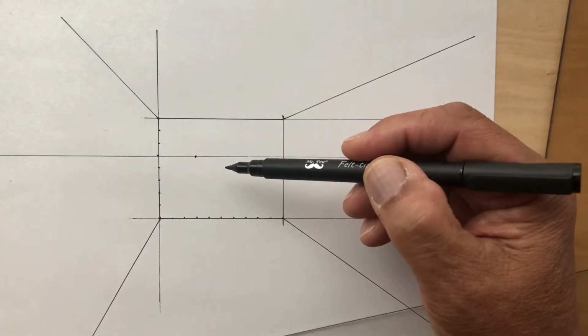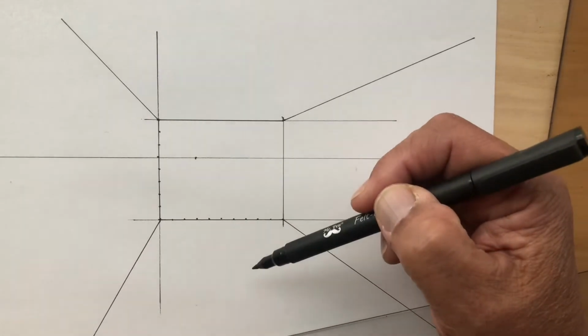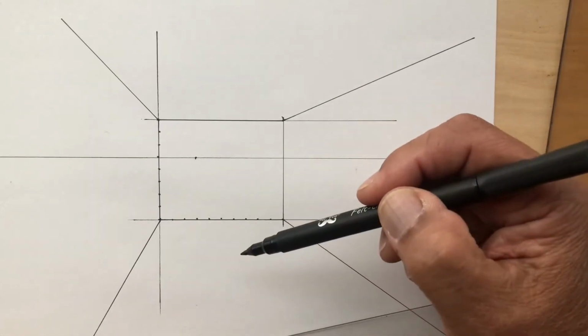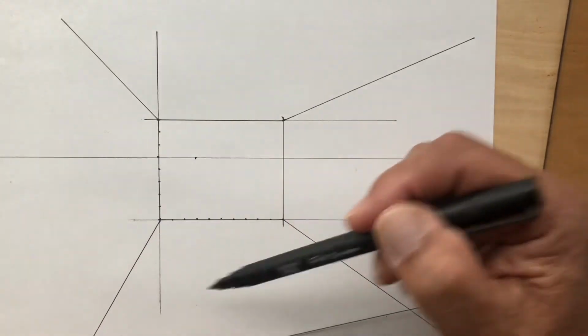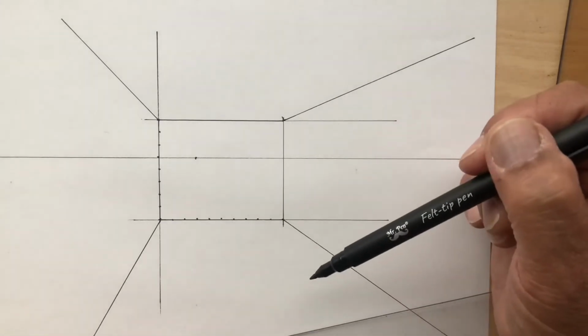The analogy is sort of like looking at a tunnel. If you're driving down a tunnel, your eye is focused right in the middle of the tunnel and right at the one vanishing point. If you put it off to the side, it allows your eye to wander around and see the other parts of this drawing.